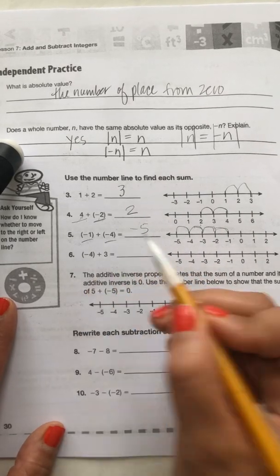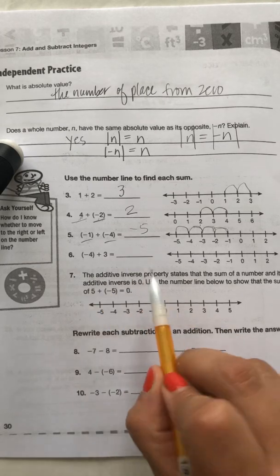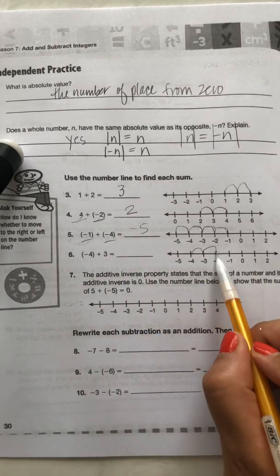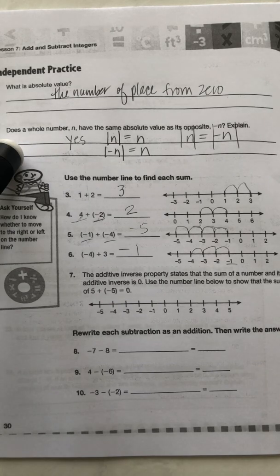Or you're just combining those two numbers, 1 plus 4, because they're both negative, your answer gets a negative sign. And then this next one, negative 4 plus 3, start at negative 4. You're adding on 3, so you're going to the right. 1, 2, 3, and you're at negative 1. Another way of thinking about that is you just find the difference between 4 and 3, which is 1, and because 4 is higher, it wins the sign.